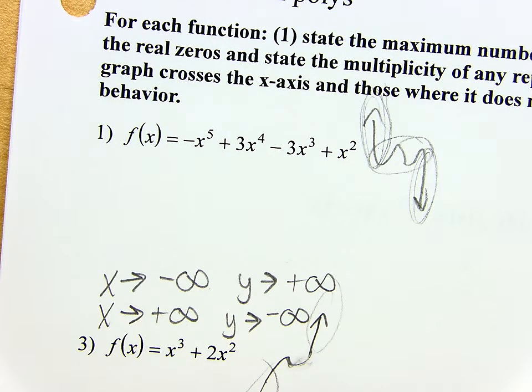All right. Y equals x to the third. So x to the third, you should have your left arm down and your right arm up. What about y equals x to the seventh? Same, right? It's the same. Y equals x to the 10th. Even, right? So they both go up, right?